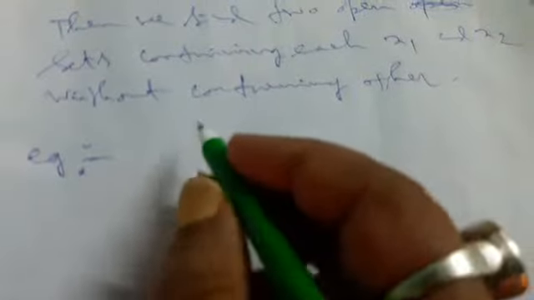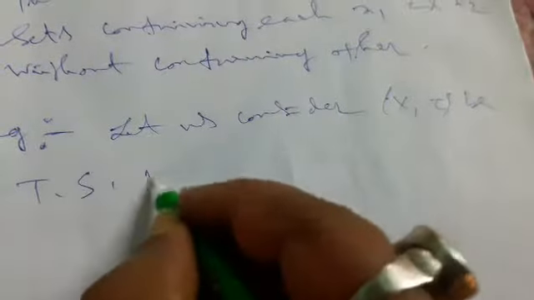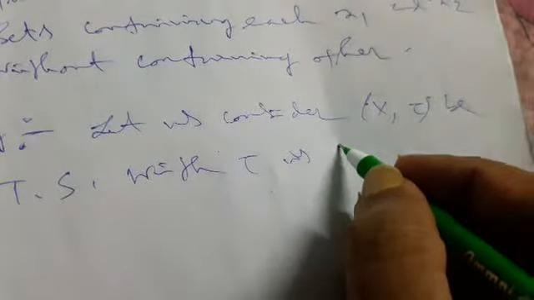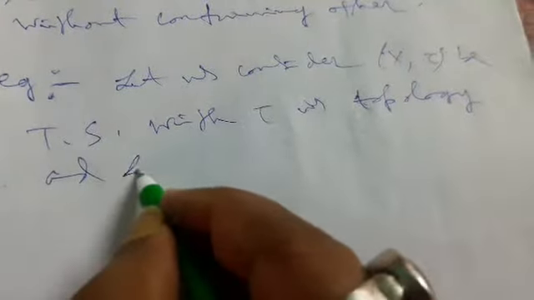And to clear the idea, let us consider another example, a very beautiful example of T1 spaces. Let (X, tau) be a topological space, where tau is a topology, and let X be an infinite set.